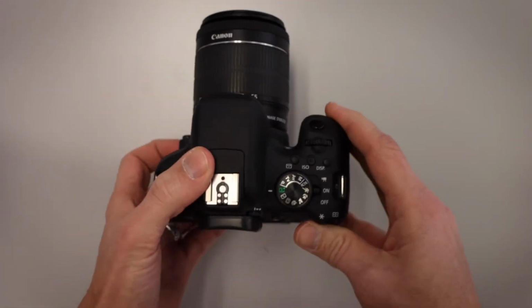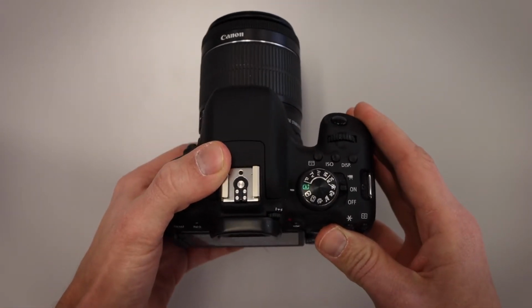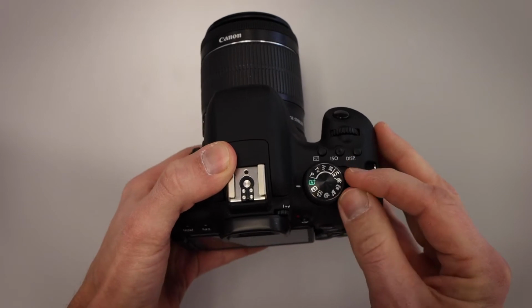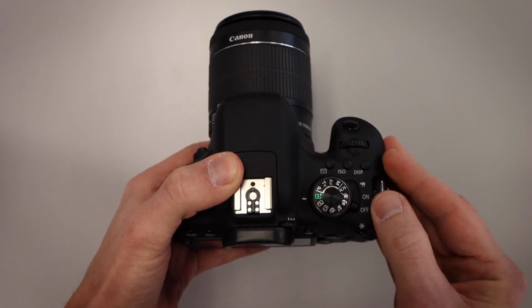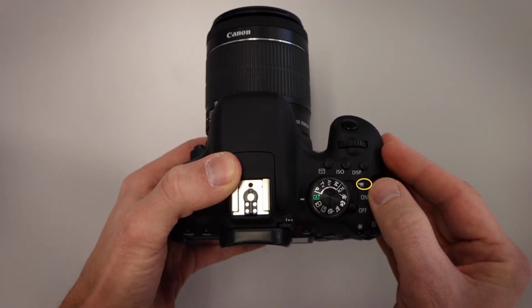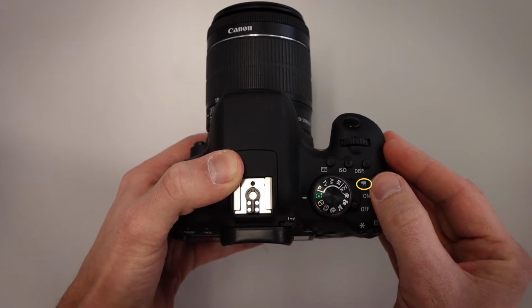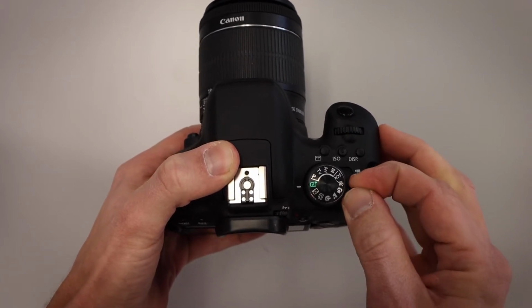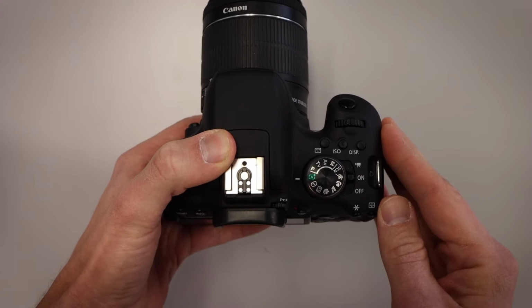Starting on the top of the camera, you'll see quite a few options that allow for customization. Let's start on the right side. Here you will find the on-off switch. On the top of the switch, you'll also notice an additional option of activating video mode. For now, let's simply turn the switch to the on position only.